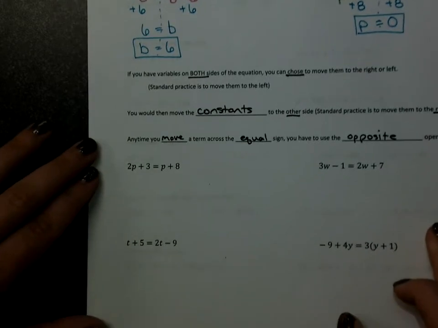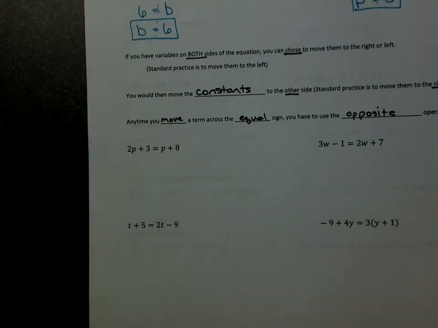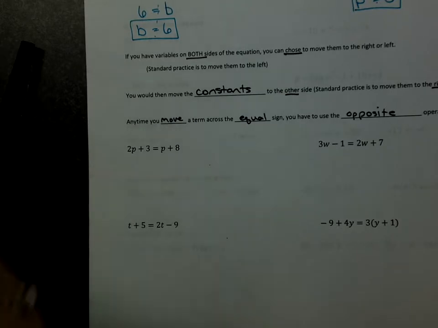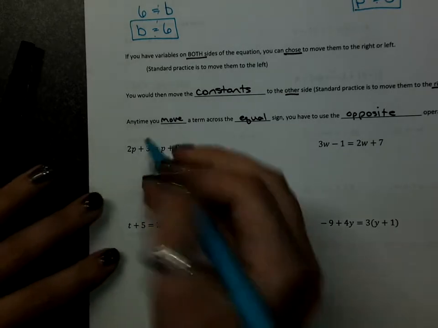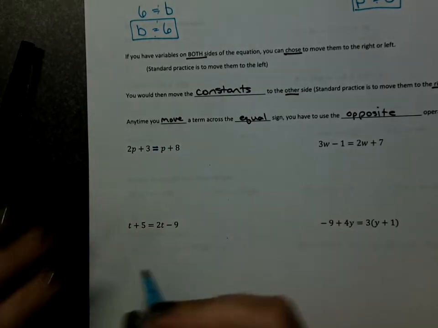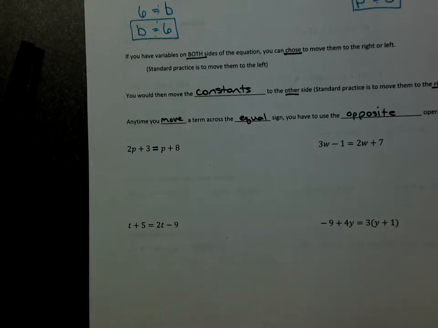So these 4 problems look a little bit more challenging. They have letters on both sides. We're going to move things around just like the constants. It helps to find that equal sign before you start.